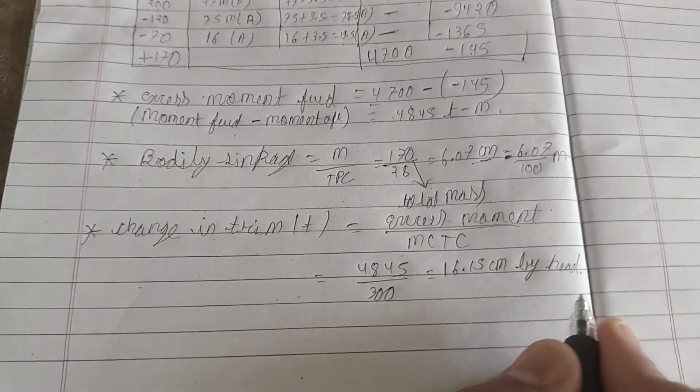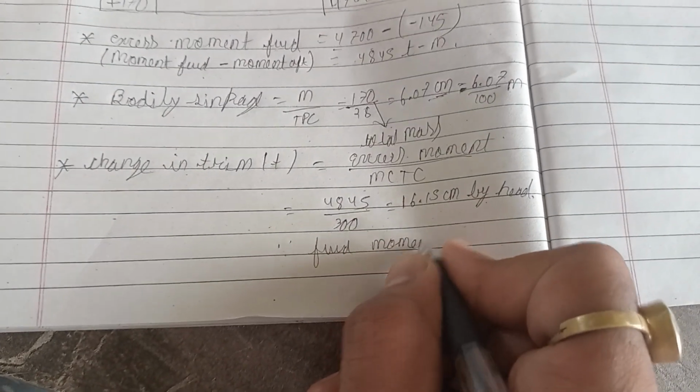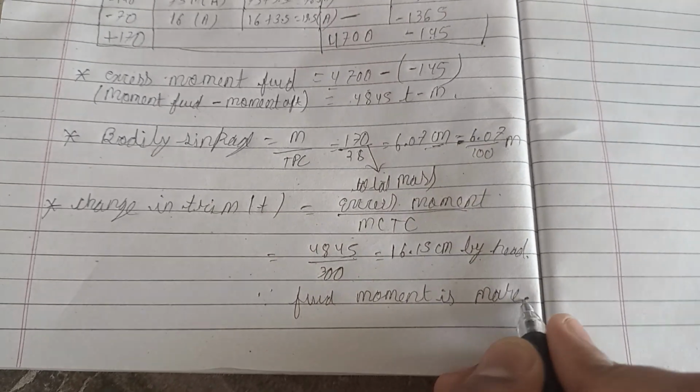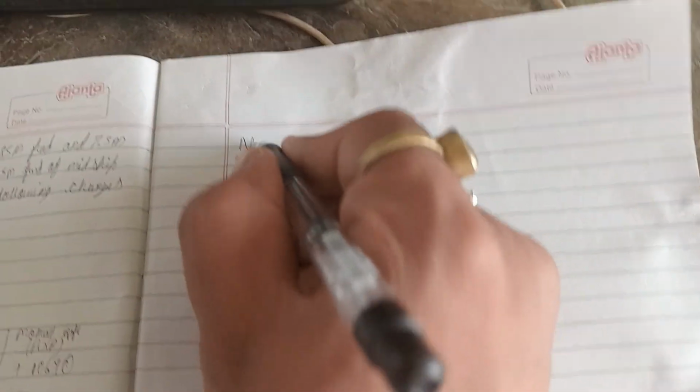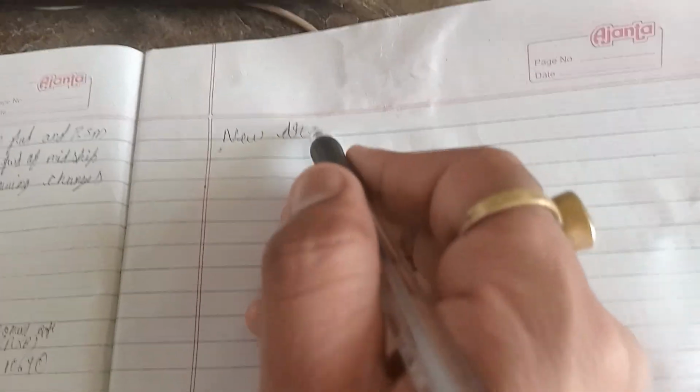Because there is more forward moment, what we are supposed to do now is find the new draft. The draft will also change after the addition and subtraction of the load.